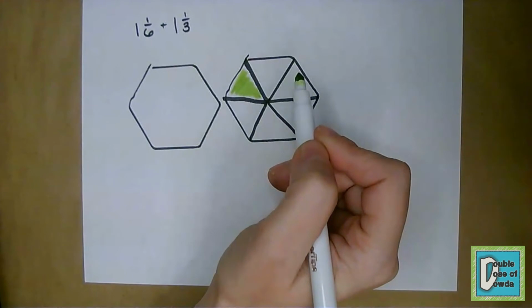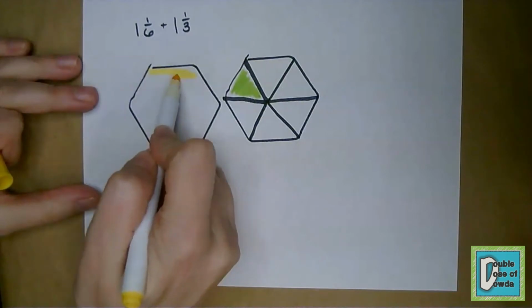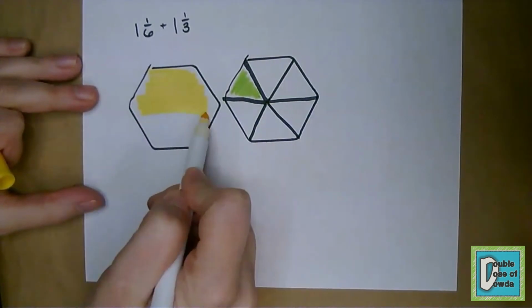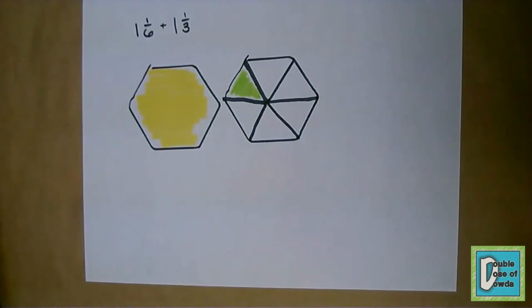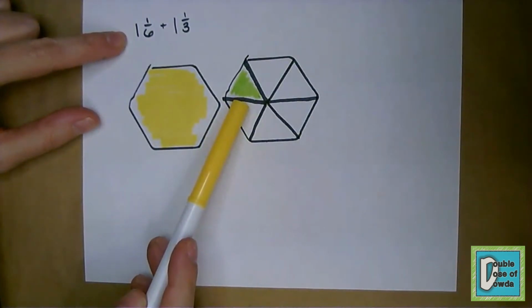So whenever I color it in on my picture, I'm going to color it in green, just because I'm a visual person and I like having that association. And since the big tiles were yellow, I'm going to color this in yellow. So here I have 1 1/6.